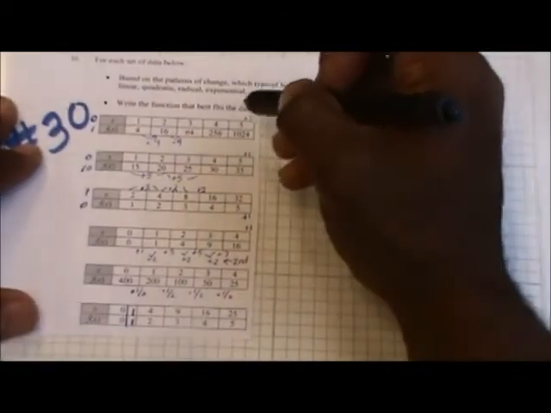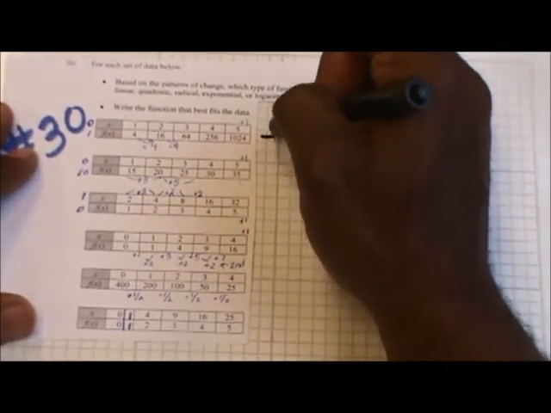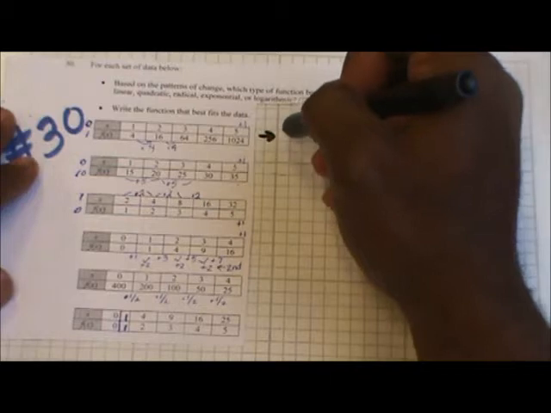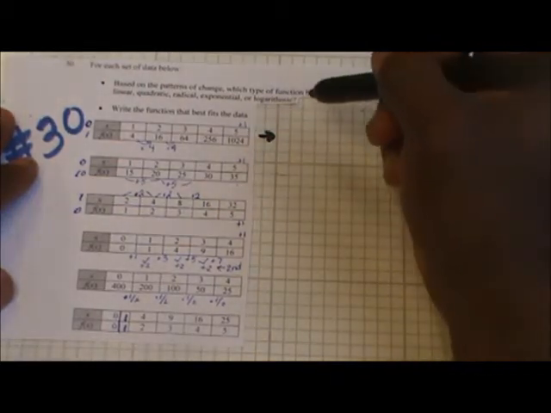Now in this case, for the first one, we want to be able to, first of all, tell what type of pattern is going on.